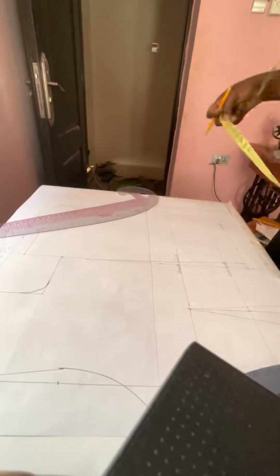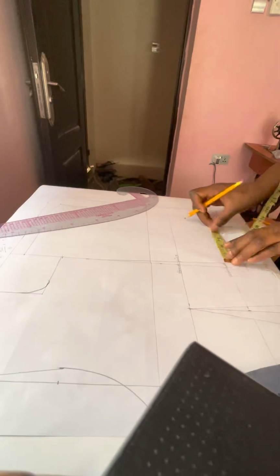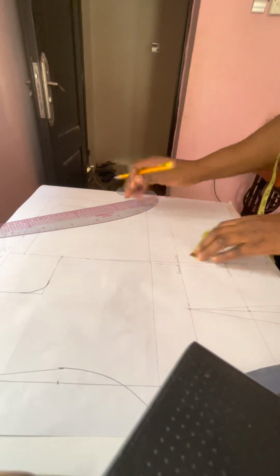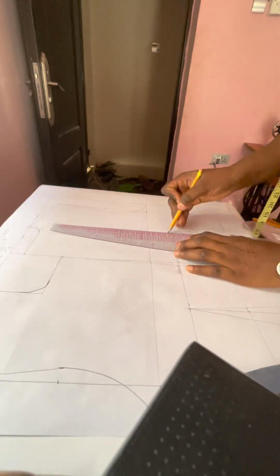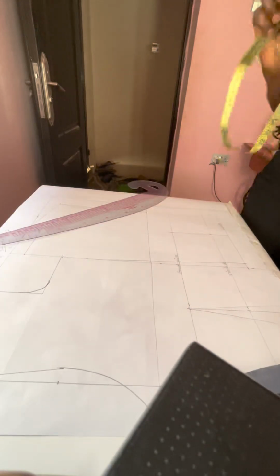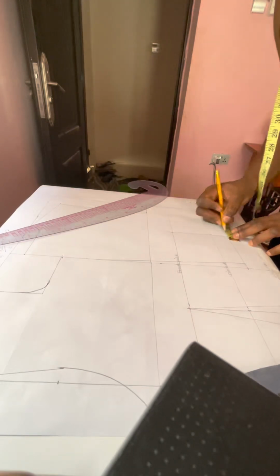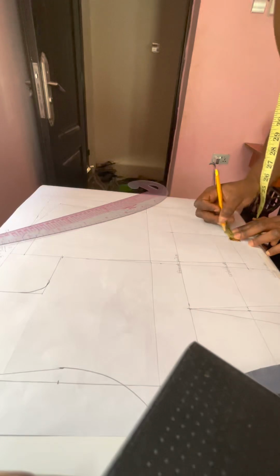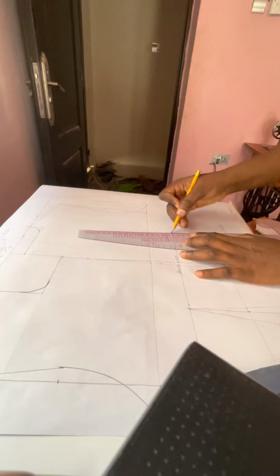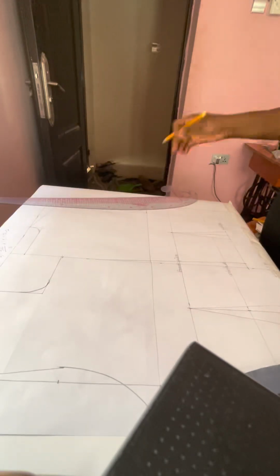After doing that, you now mark your 3.5. That's our nipple to nipple measurement. You mark it on your half length, on your under bust, on your breast point. After marking it, you draw a straight line. It's the same thing we did there. Since I'm using 1 inch as my dart for the back, I'll divide it into 2, half here and half there. From here now, I will draw a straight line to this point and to this point.